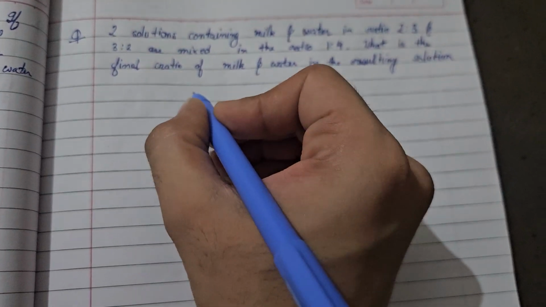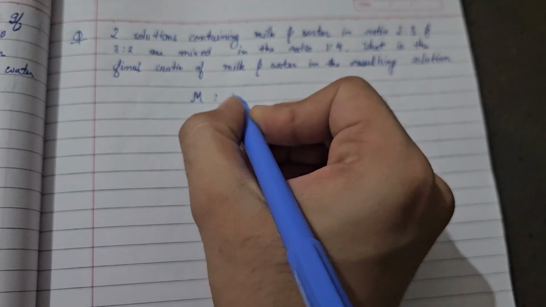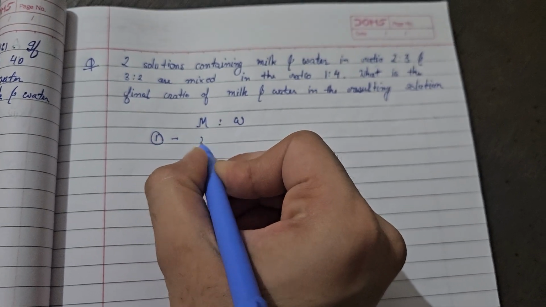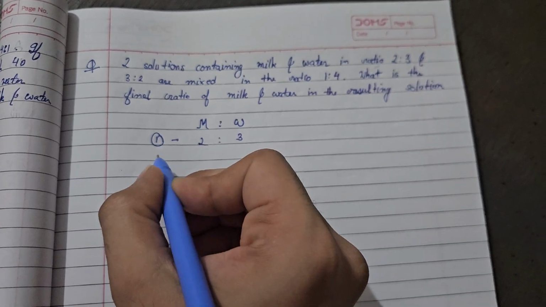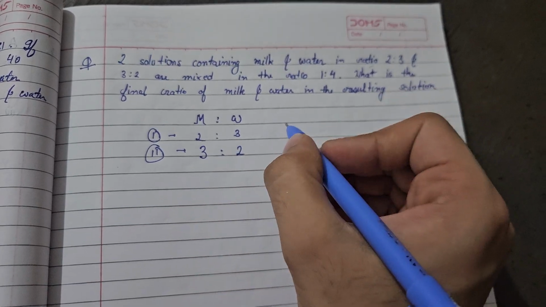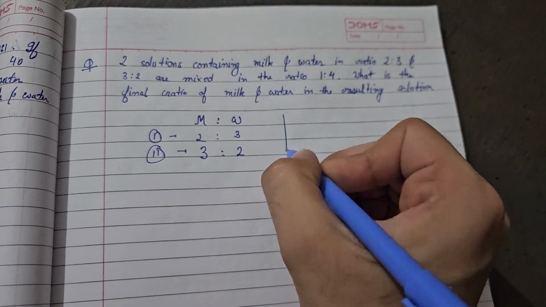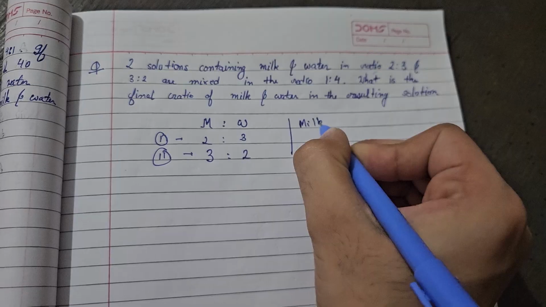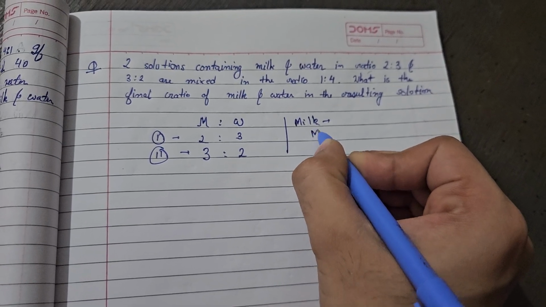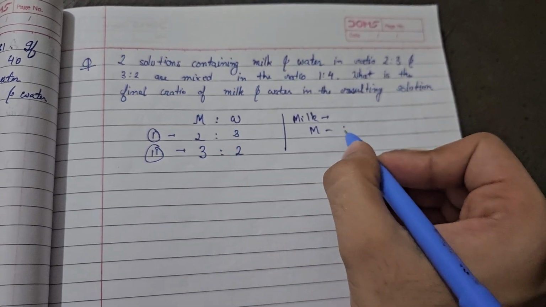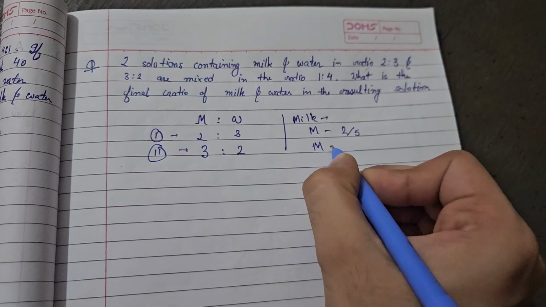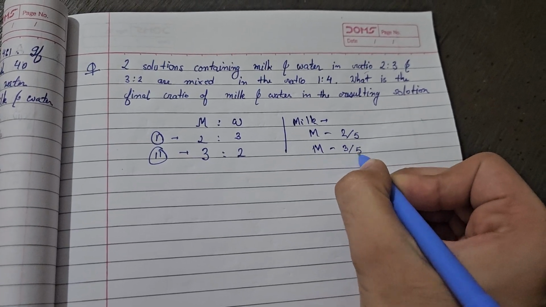So for example, we have been given milk ratio water. In the first container it is 2:3. In the second container it is 3:2. So let's solve this problem with context to milk, right? So in context to milk, in the first solution we have 2 parts of milk in 5 parts of the solution, right? So 2 by 5 is milk. Over here milk is 3 by 5, right?